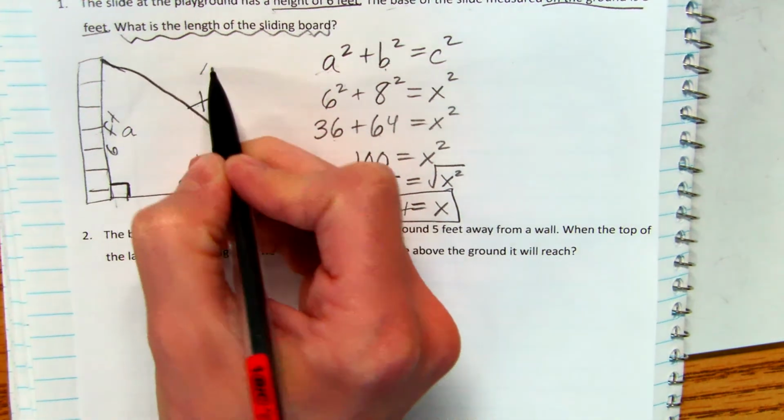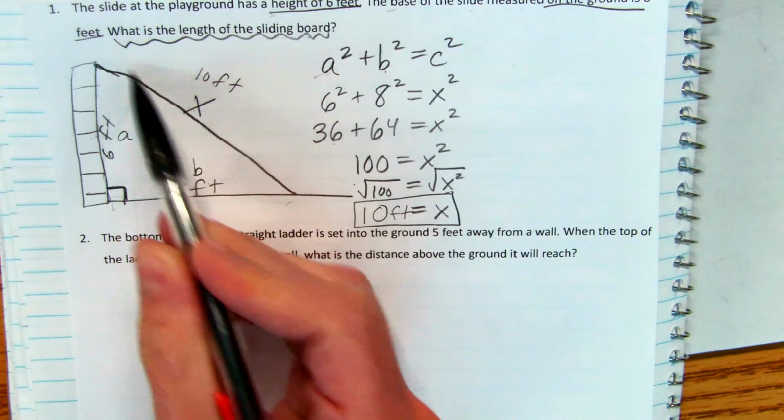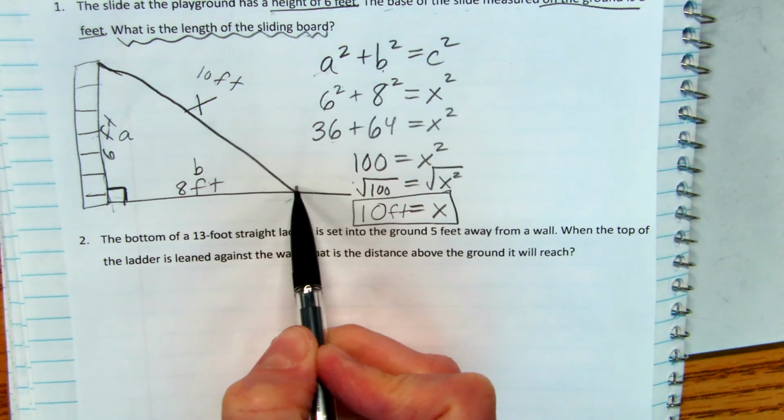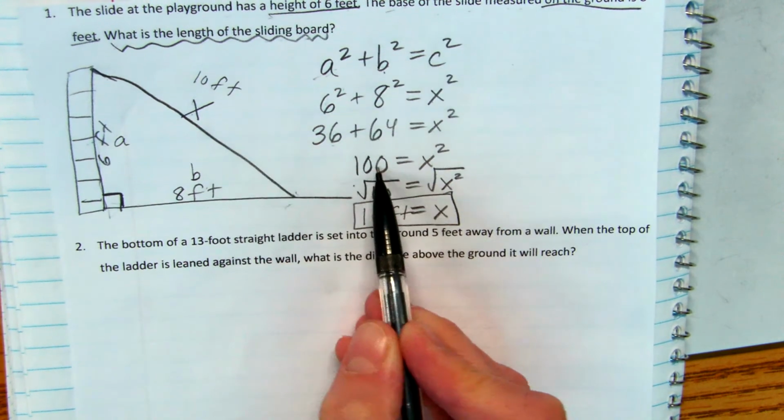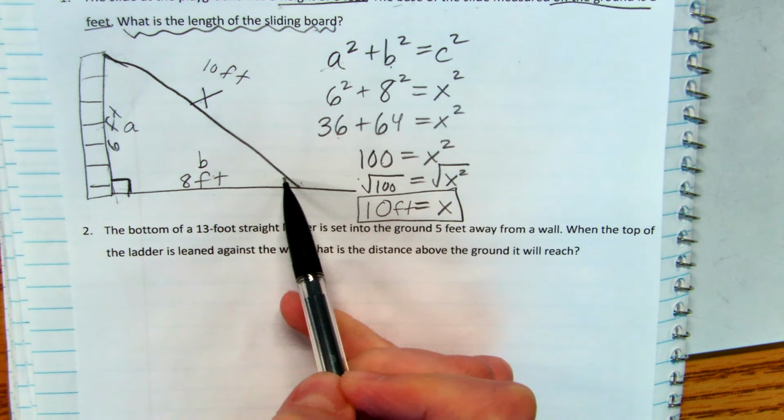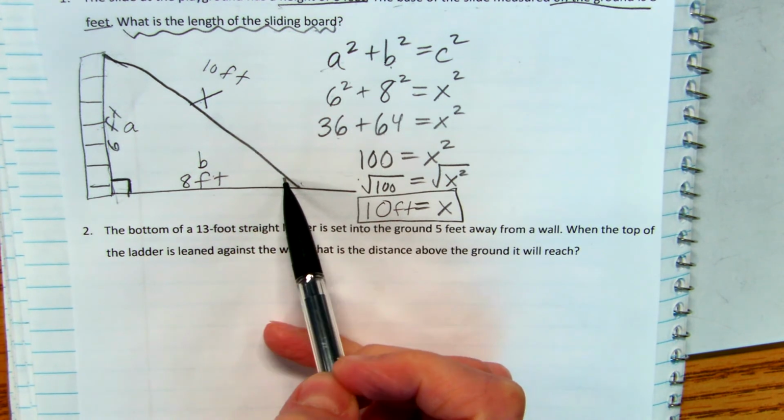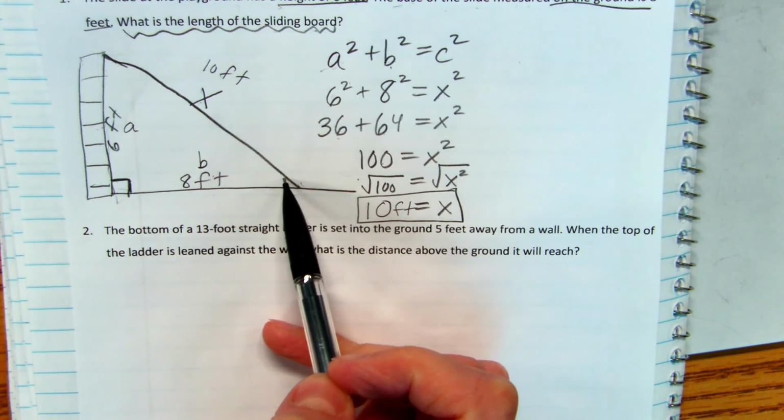If you want to write that on here, sometimes writing your answer back on the picture will help you figure out if it makes sense. If I had stopped at 100 and put 100 here, automatically I'd be going, 100 feet is way too long. There's no way.